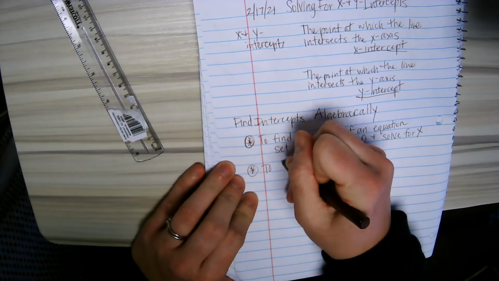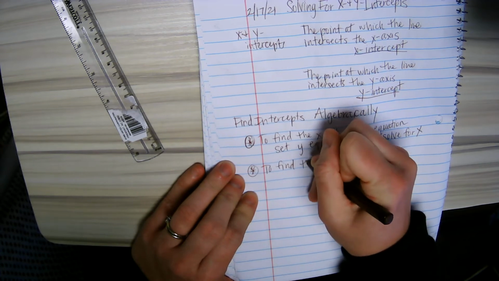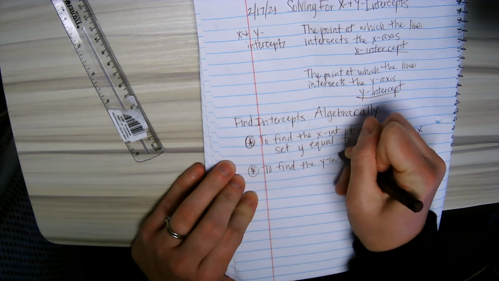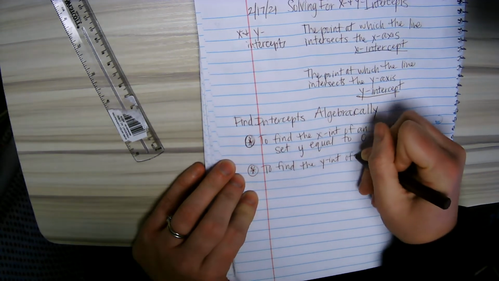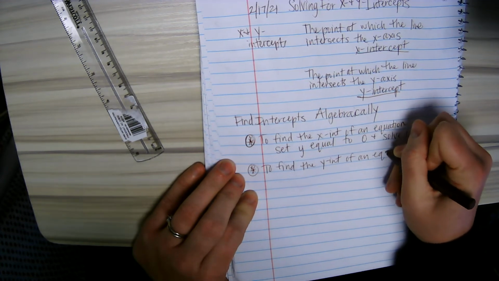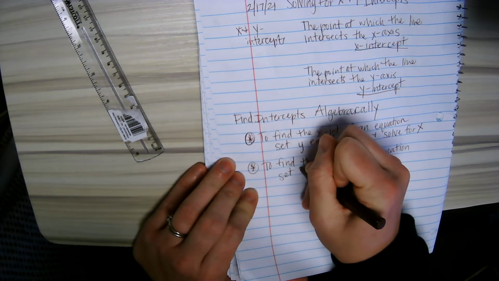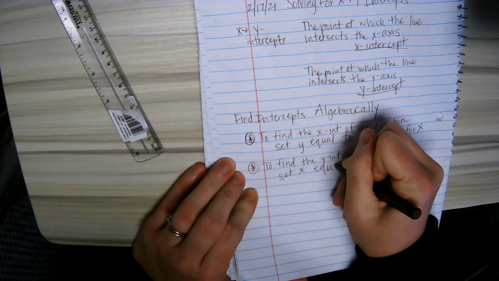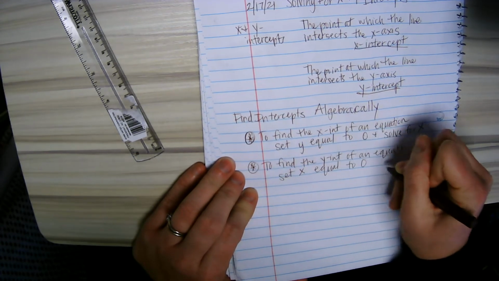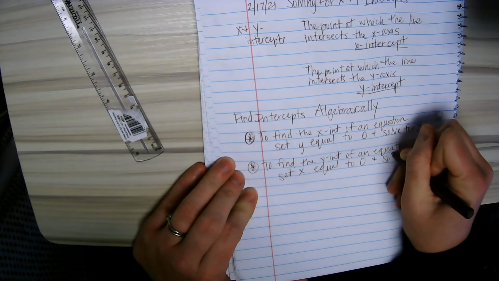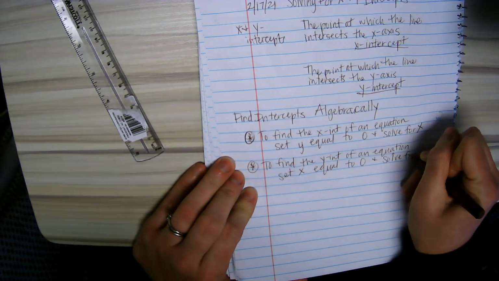Likewise, to find the y-intercept of an equation, you will set x equal to 0 and solve for y.